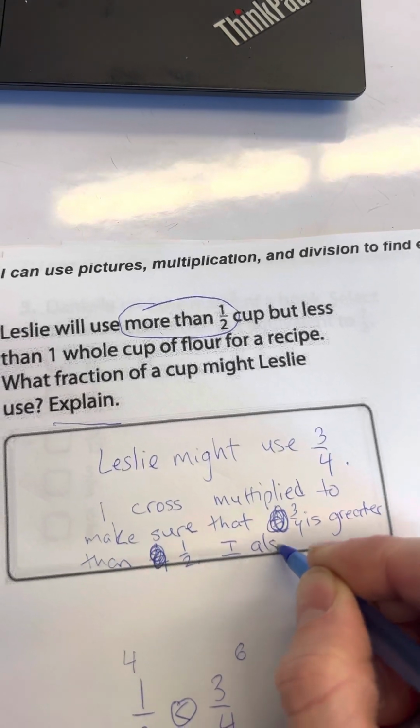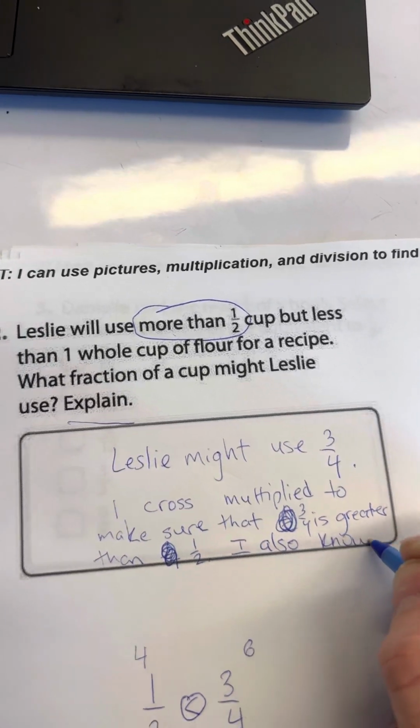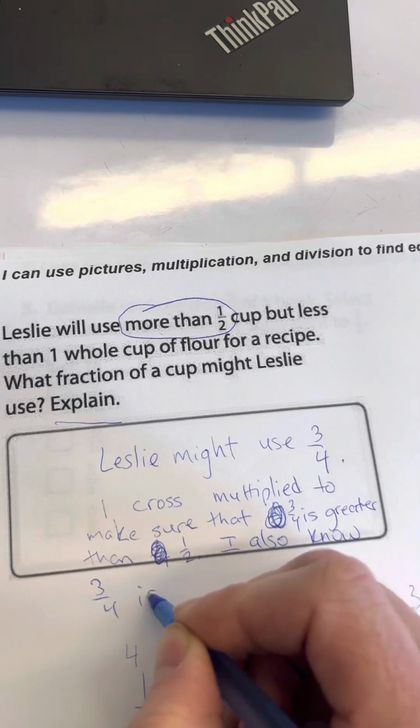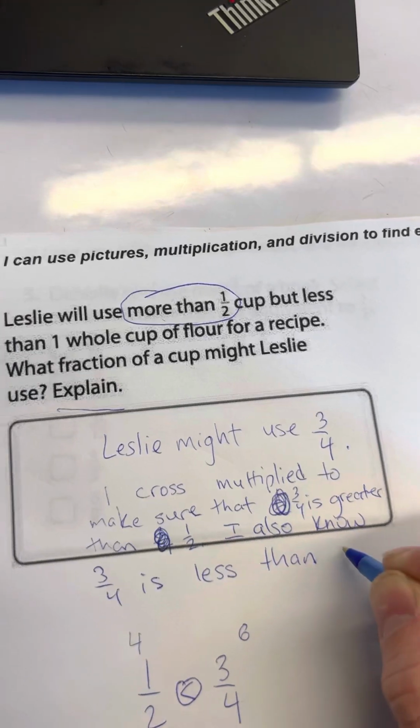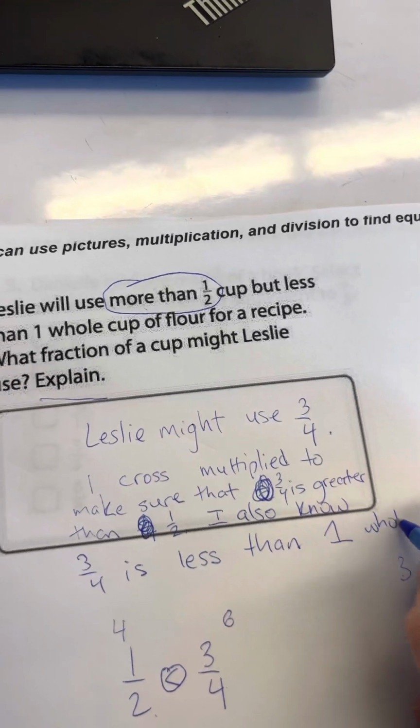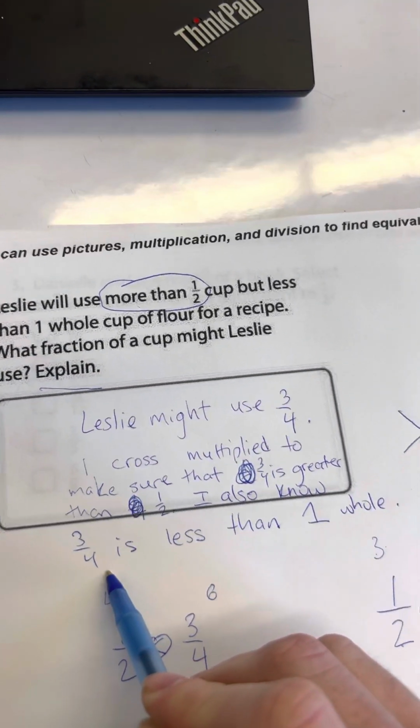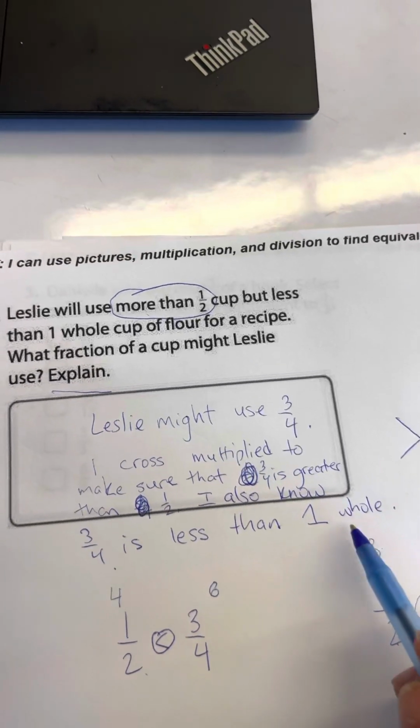I also know 3/4 is less than 1 whole, right? Because 3/4 is a fraction, and so it's less than 1 whole.